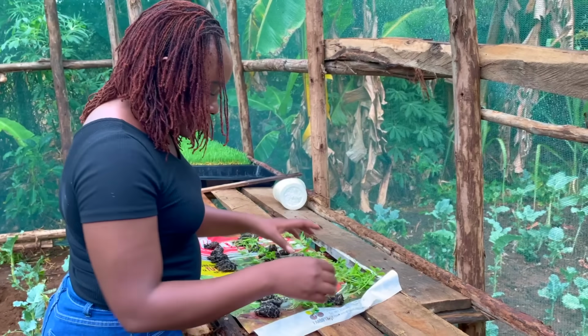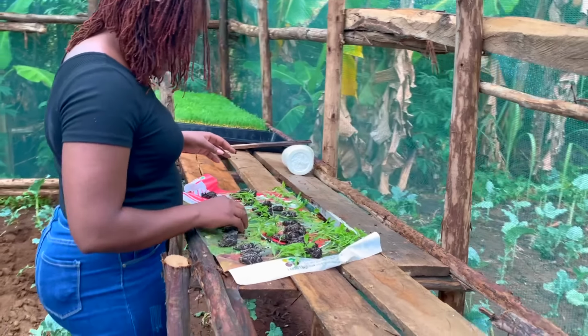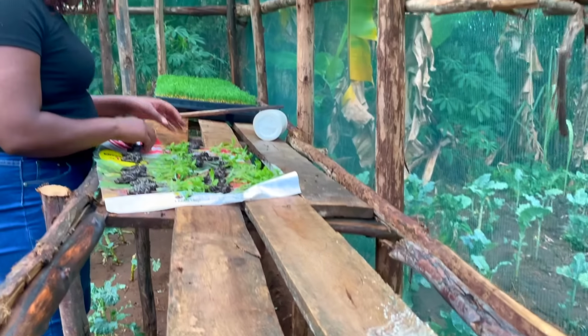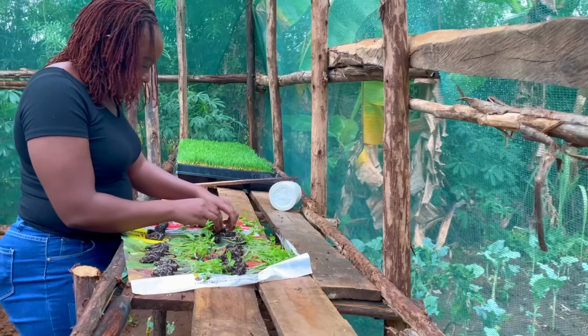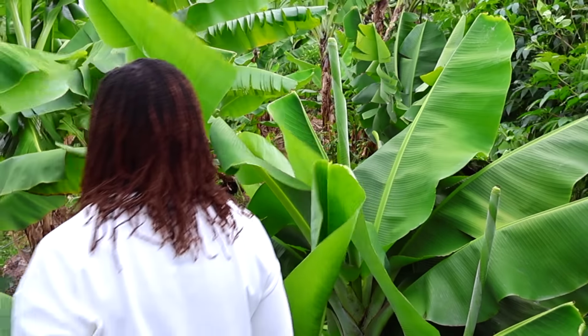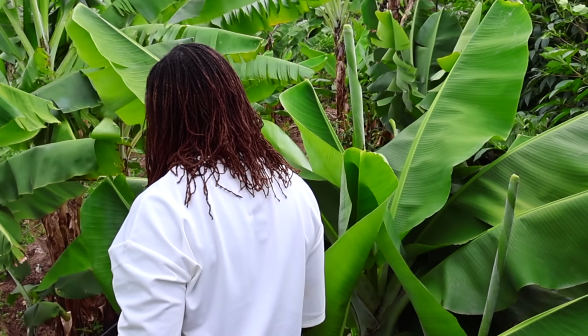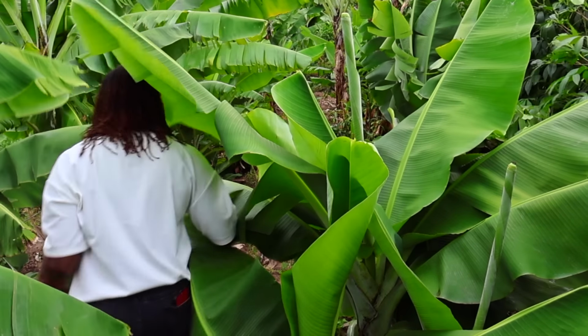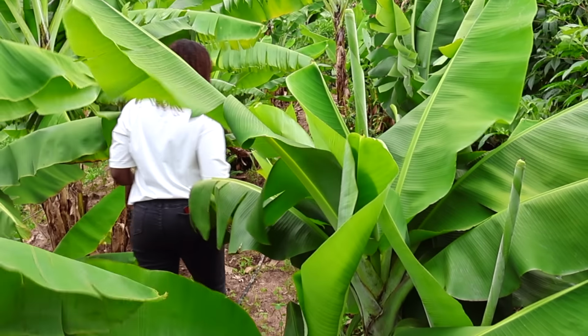We have also designed multipurpose spaces such as the orchard that also provide shade for livestock. We've utilized trenches for water harvesting while growing bananas and other moisture-loving crops. Here you just have to be creative with your space.